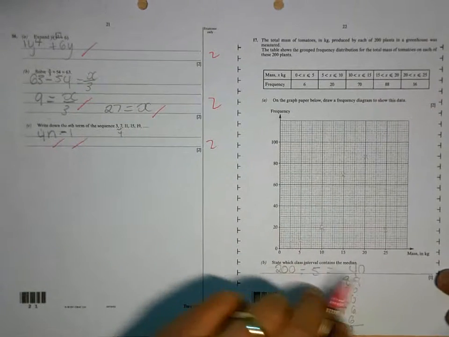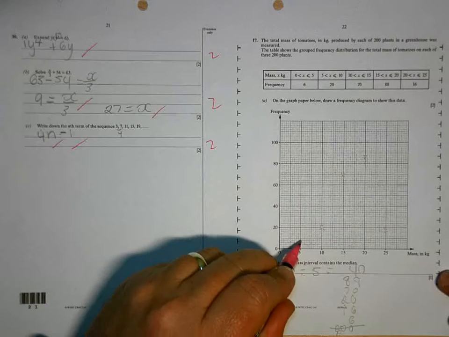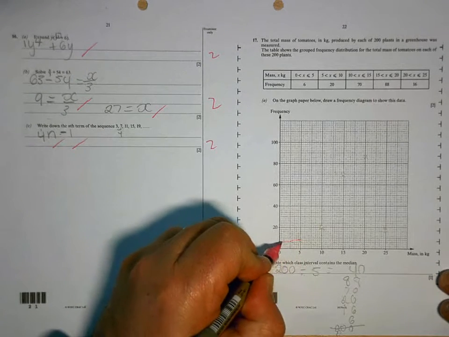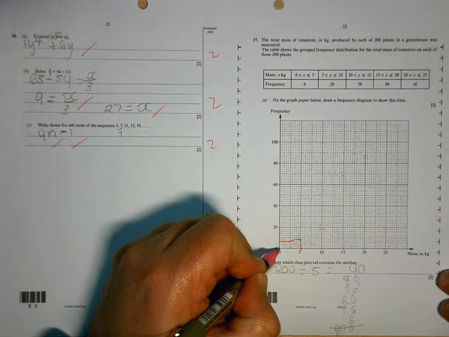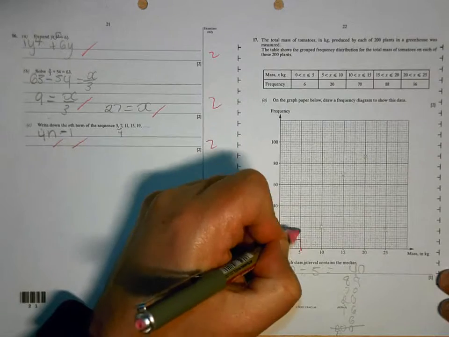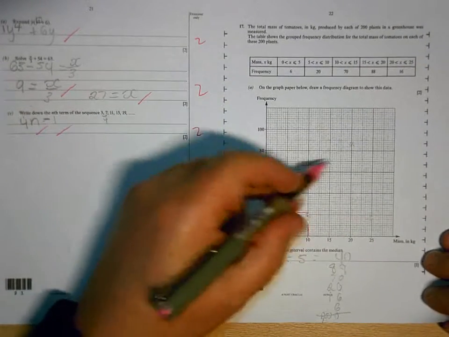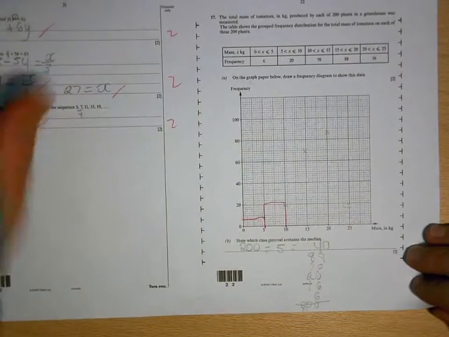Now for this one, it's not on the line. What they're looking for there is for you to, where are we going? So we're in 2, 4, 6. Then we're going up to 20. So they're looking for you to draw the columns, not plot the points. And then the median, this is what we were doing last lesson.